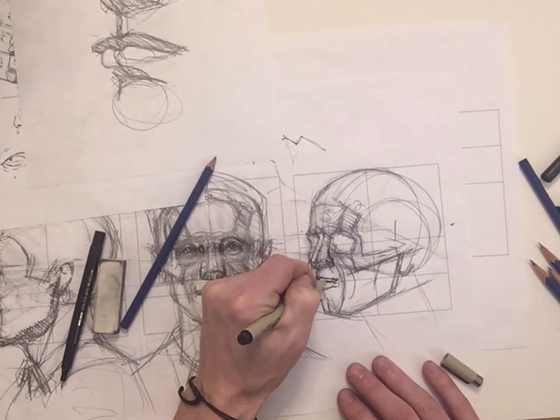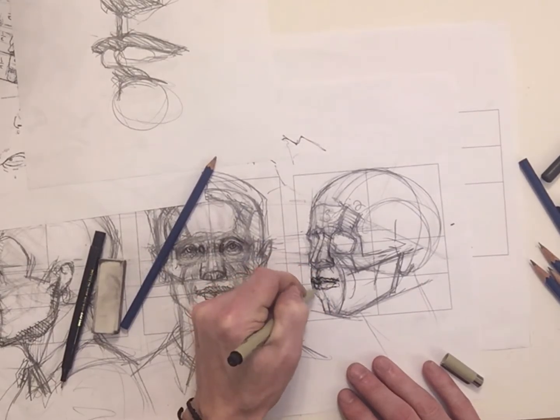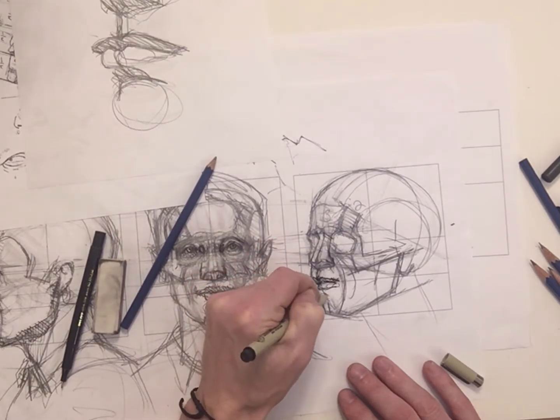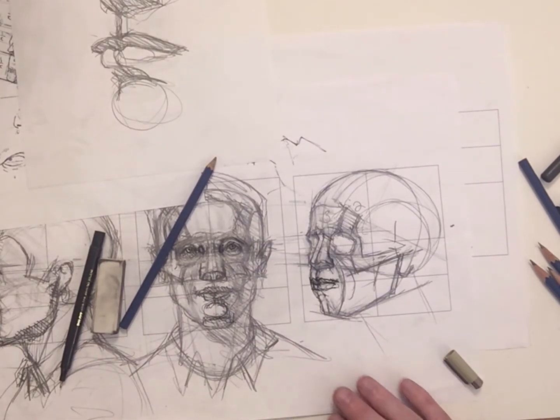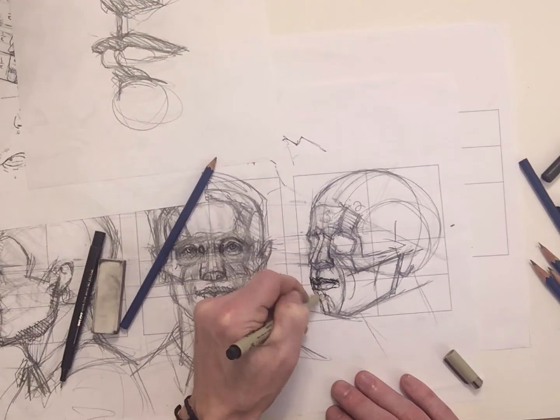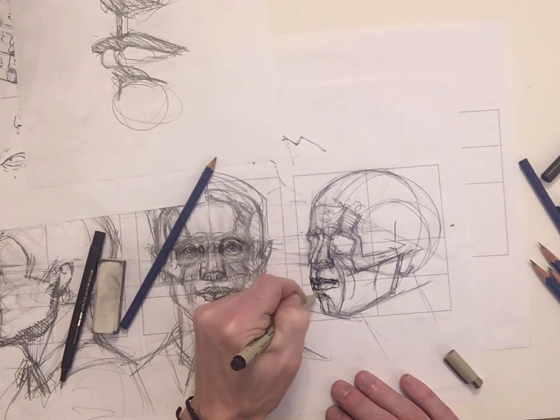I made it a little bit bigger than I would like. Okay, so I think we're doing okay. I could definitely do better with more time, but I'm on the spot here.